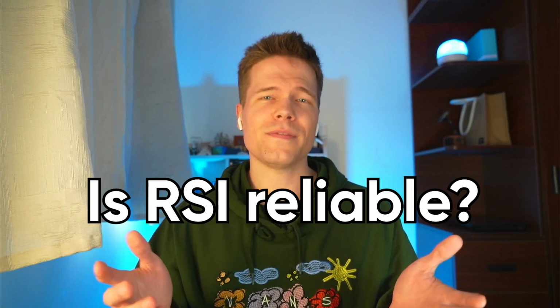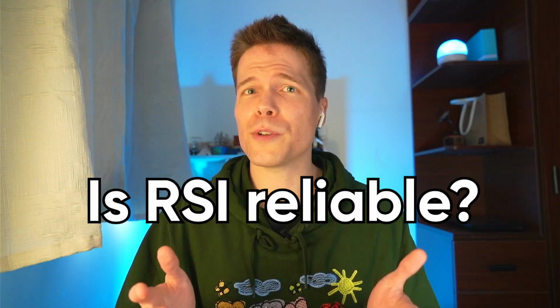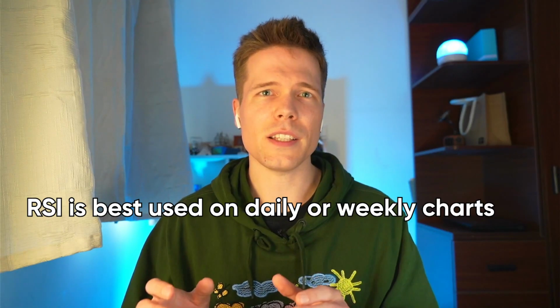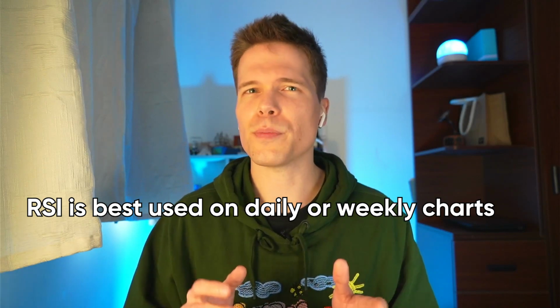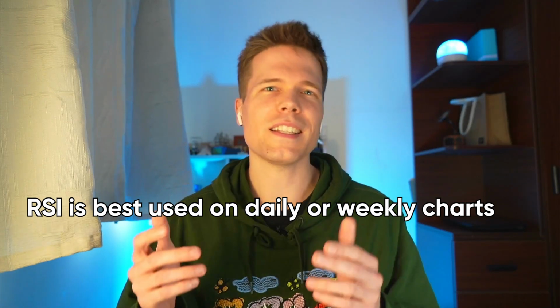Of course, another important question: is it reliable? RSI is among the most reliable indicators for both short-term and long-term trends. However, RSI tends to be more accurate when it confirms or matches other long-term trend patterns. A wise trader should use the RSI indicator on daily and weekly charts to analyze previous price movements and derive conclusions on the current state of the market.